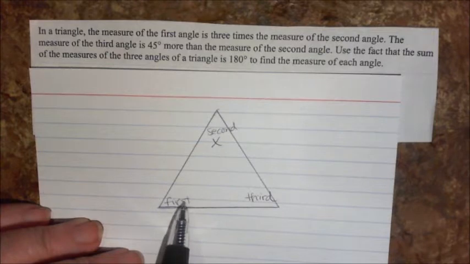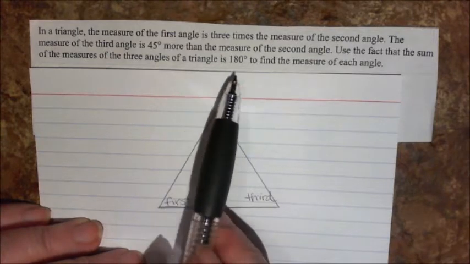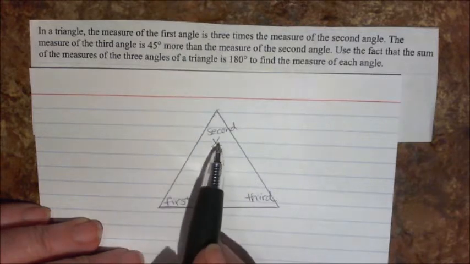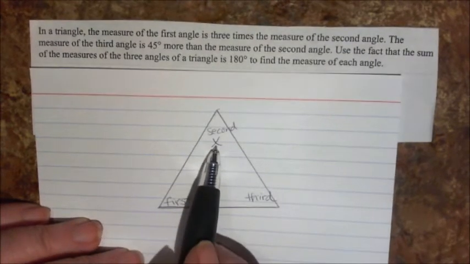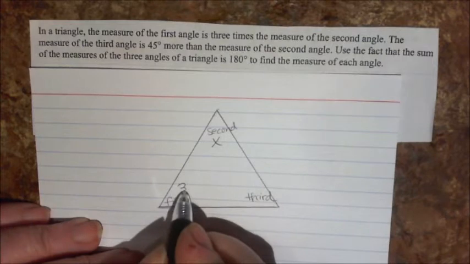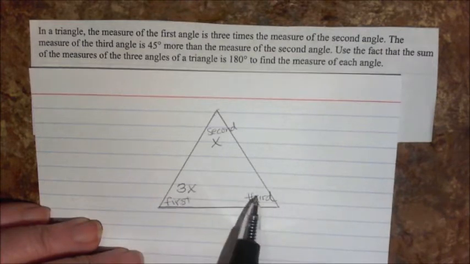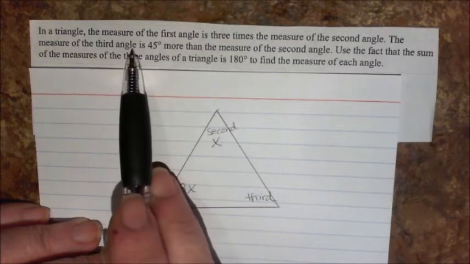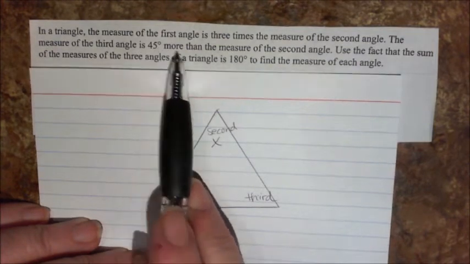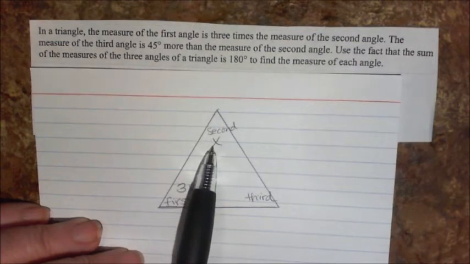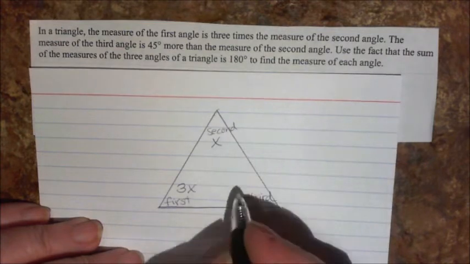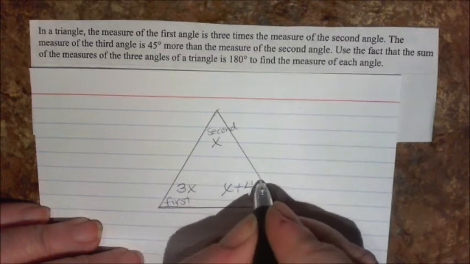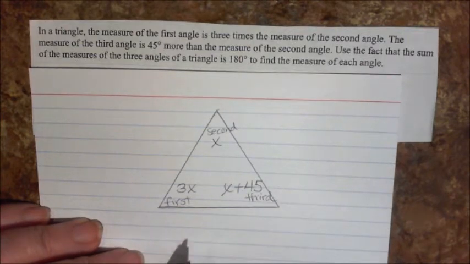Now we can describe the first angle using the x. The first angle is 3 times the measure of the second angle. So the first is 3 times this, or 3x. Now we can also describe the third angle because we know this. The third angle is 45 degrees more than the measure of the second angle. So this plus 45. The third angle is the second angle plus 45 degrees.